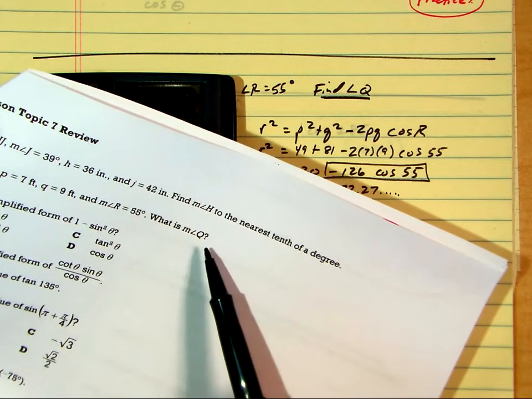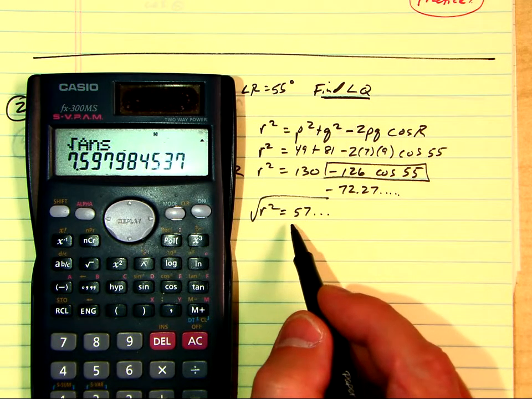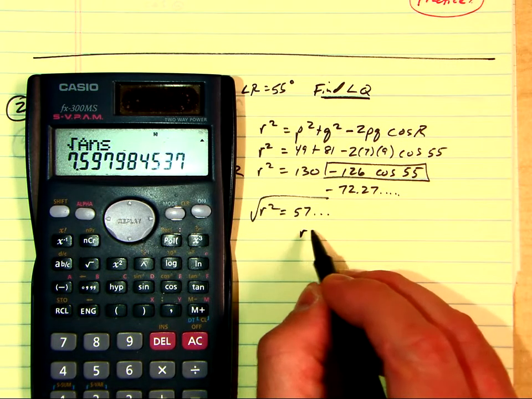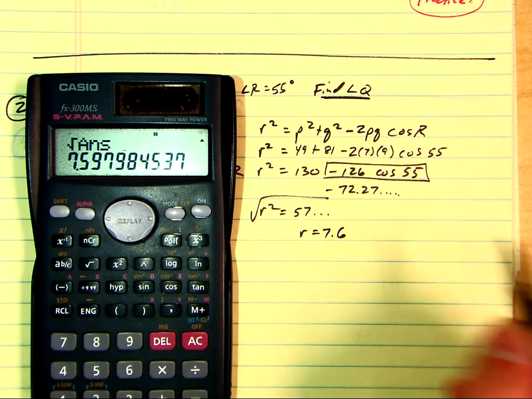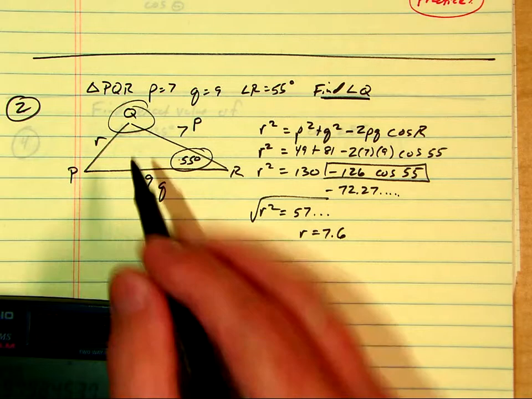What is the measure of angle Q? Oh, we're not even done yet. This is just little r is 7.6. Oh man, this is going to be a long video. Everybody with me how to find little r is 7.6?